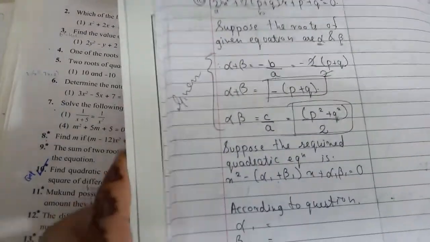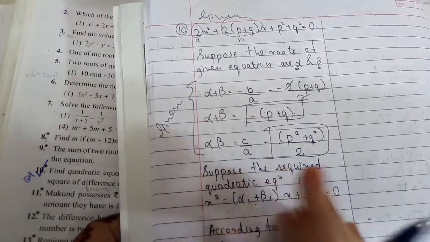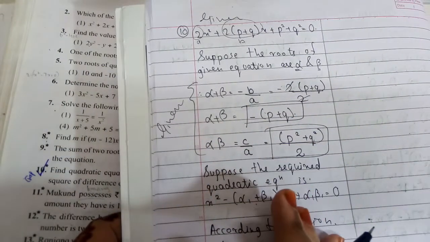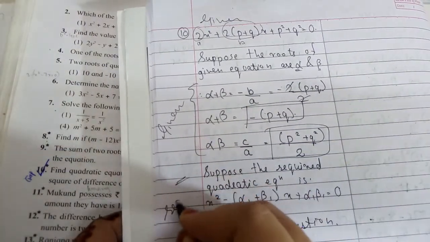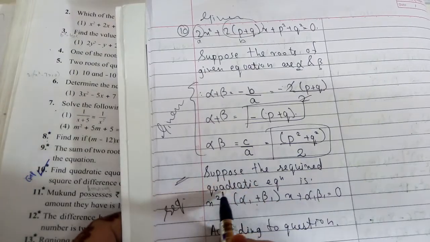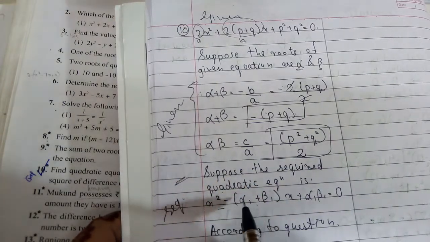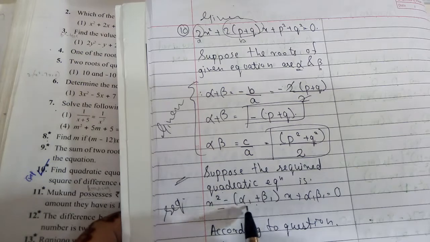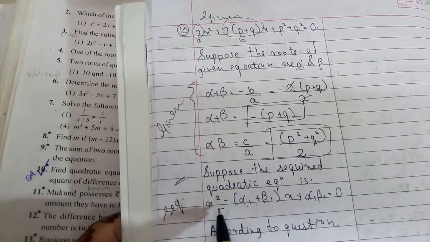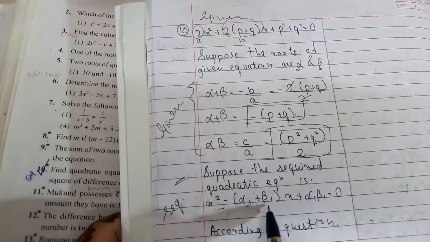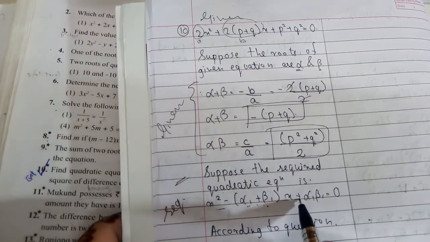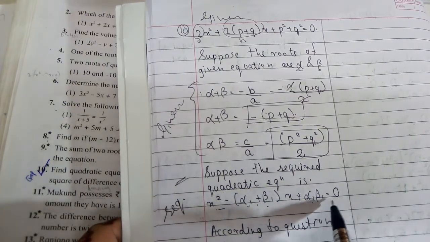Okay, now we will assume the roots of the required quadratic equation. So this is the required equation. Suppose the required quadratic equation is of this form. Here we have assumed the roots as alpha 1 and beta 1. So the quadratic equation will be x square minus (alpha 1 plus beta 1) x plus alpha 1 beta 1 equals 0.